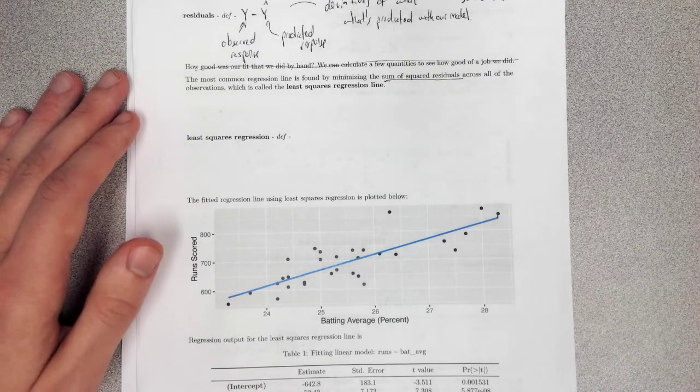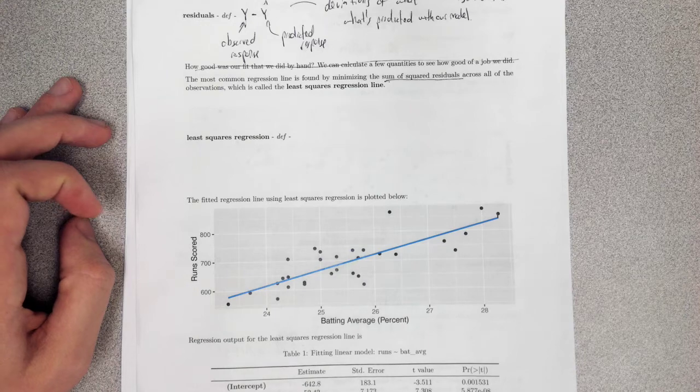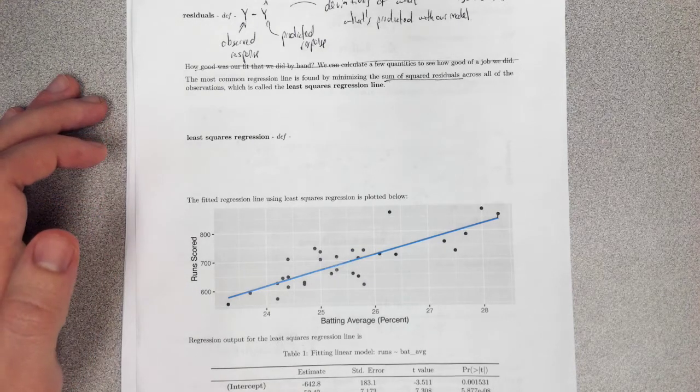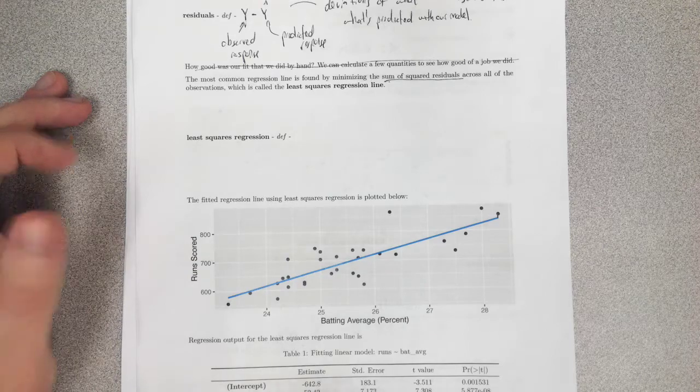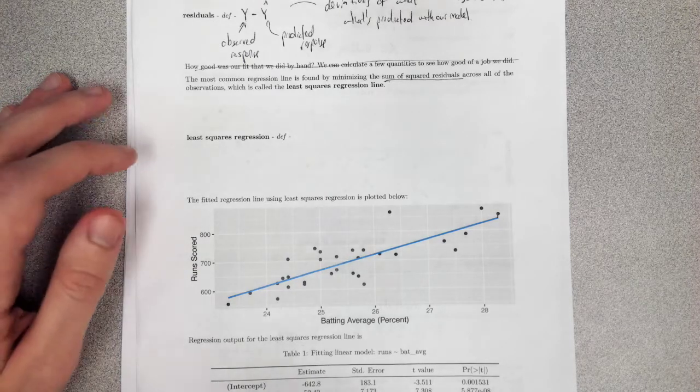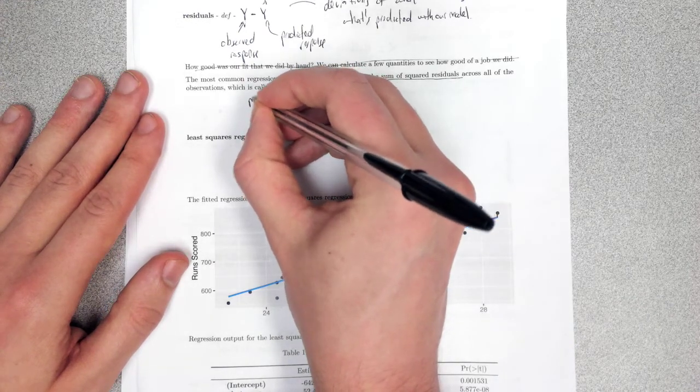Finding this regression line to minimize this particular quantity has some nice theoretical properties. But because this is applied regression analysis, not theoretical regression analysis, we're not going to delve into that much more than some intuitive reasoning.